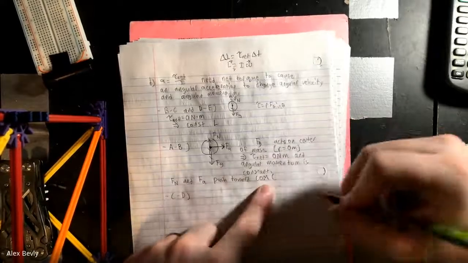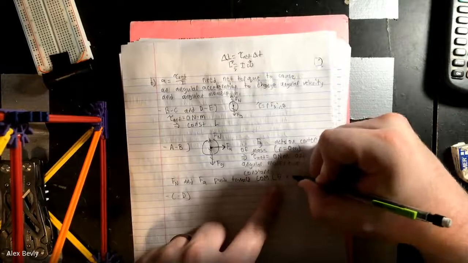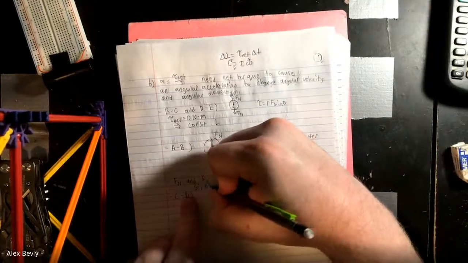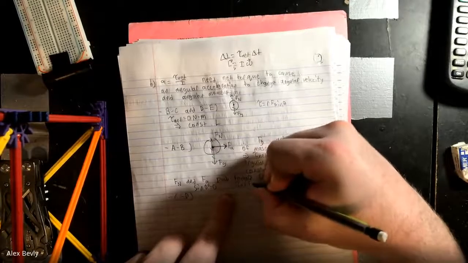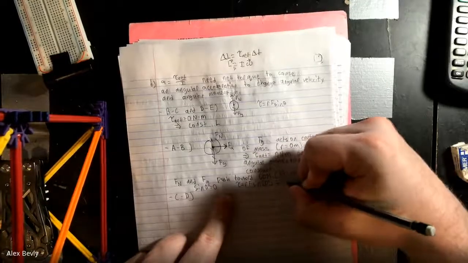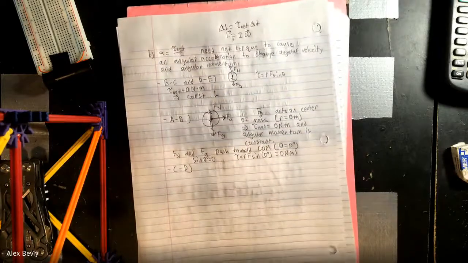So for this one, if we're pushing towards the center of mass, our angle is going to be 0 degrees. And then we get the whole sine 0 degrees equals 0. So torque equals RF sine 0 degrees. So we get 0 Newton meters. So yeah, that's really what we should have done.